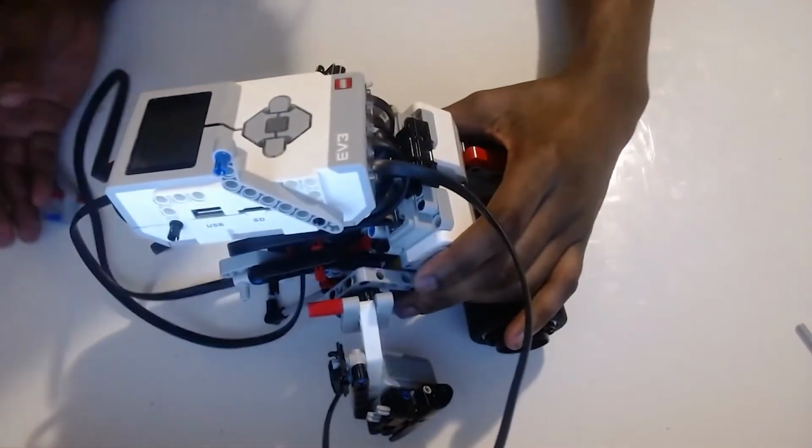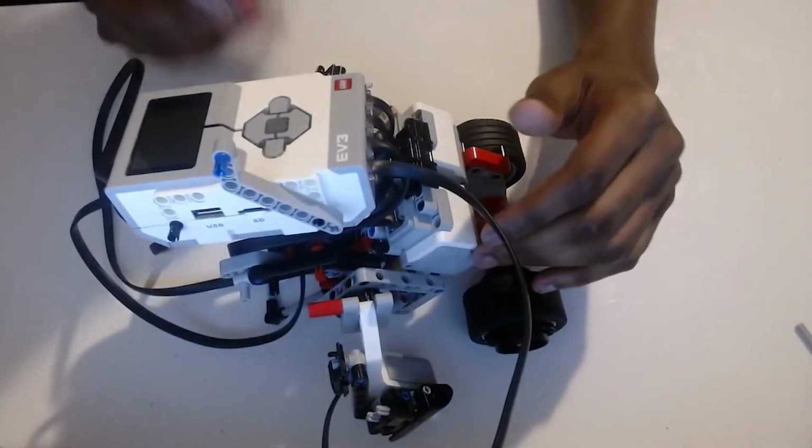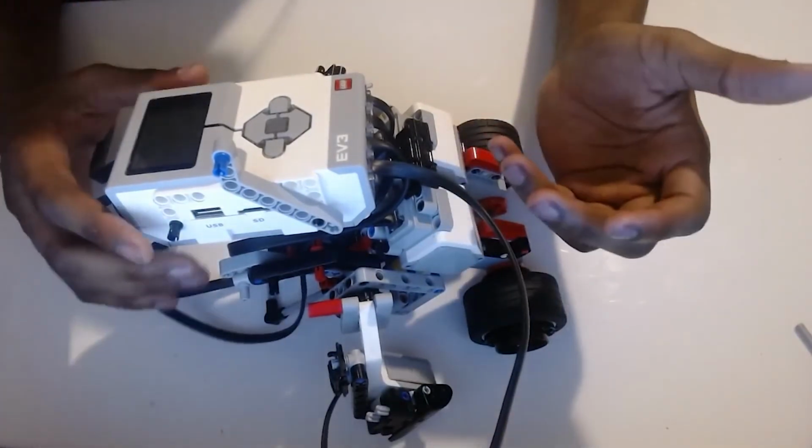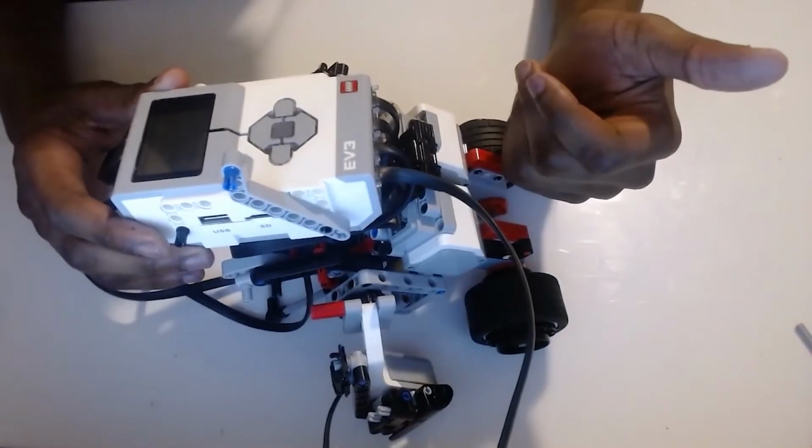So what I want to go over right now is how this thing moves. Now I'm going to show you how it moves in the next episode. Ooh, little piece came off. But I'll show you how it moves in the next episode because it's not currently charged right now.